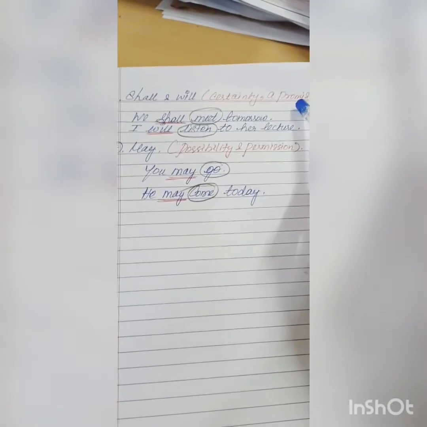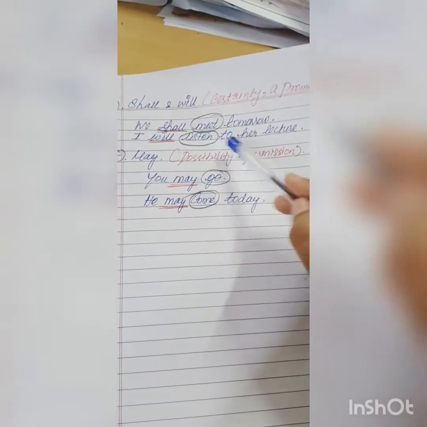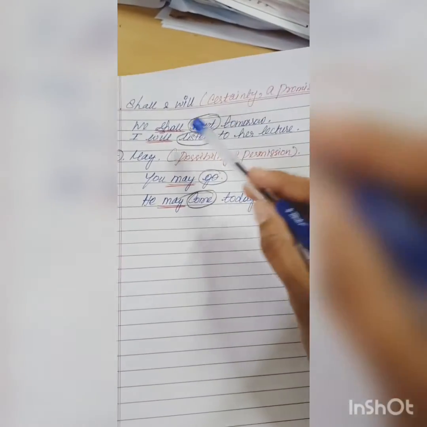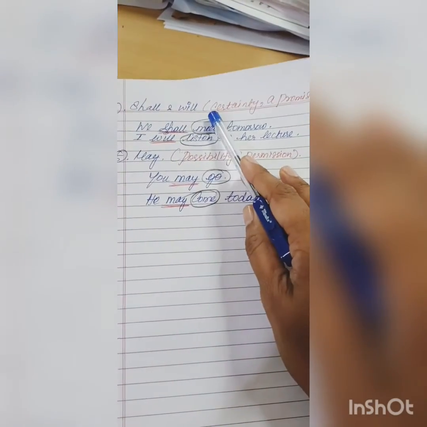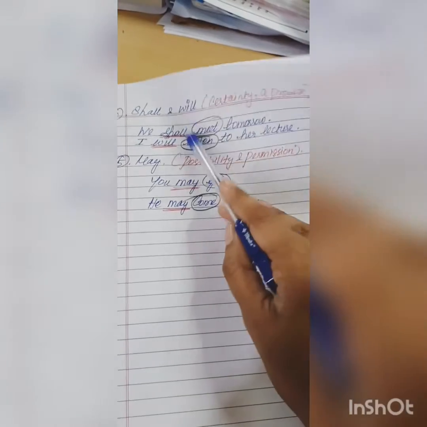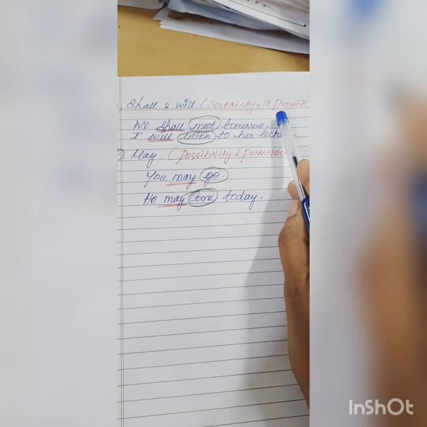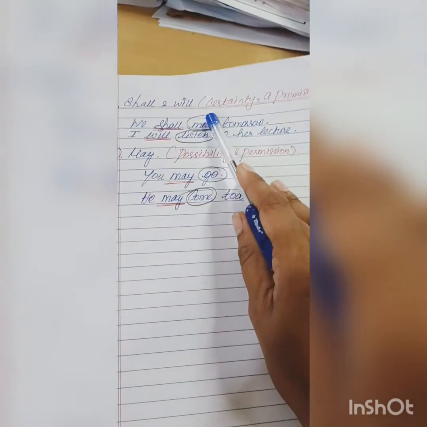Then come to the next one, shall and will. So where do we use shall and will? Certainty. When you are giving a promise, you can use shall or will. We shall meet tomorrow. I will listen to her lecture. So shall and will belong to the future tense. Okay? So when you are saying something with certainty, when you are promising something, you can use shall and will.